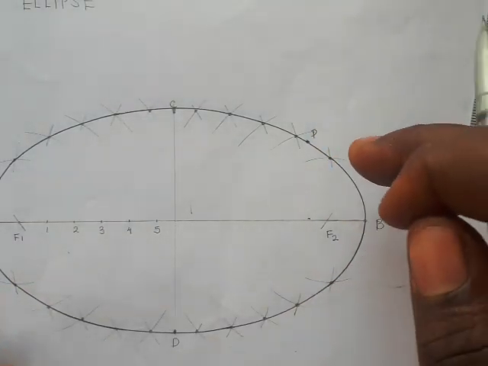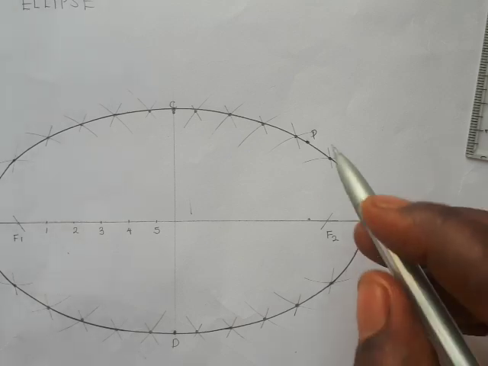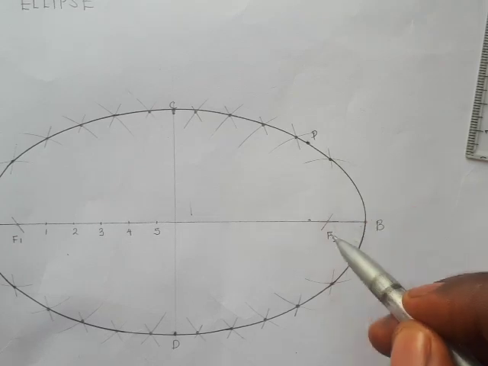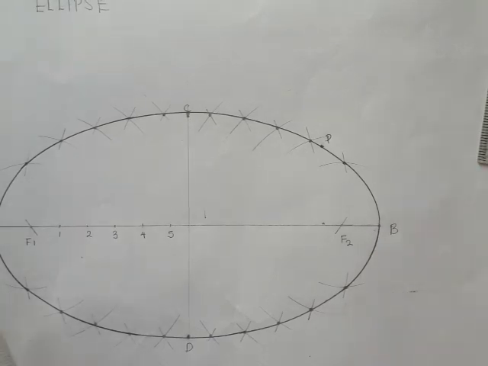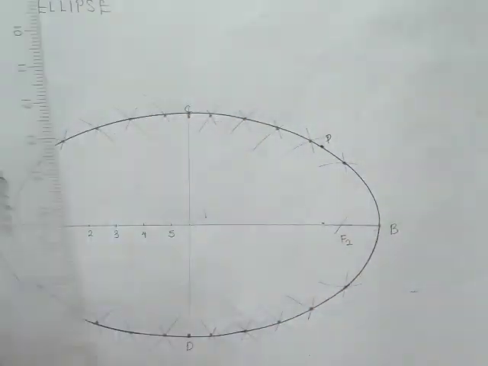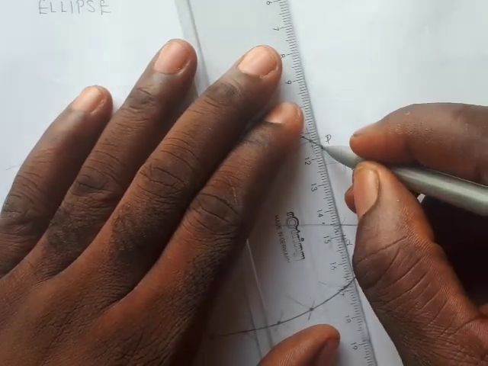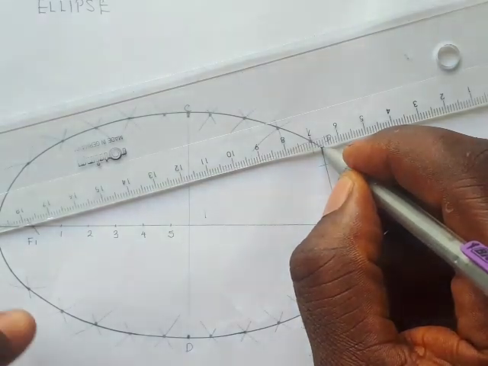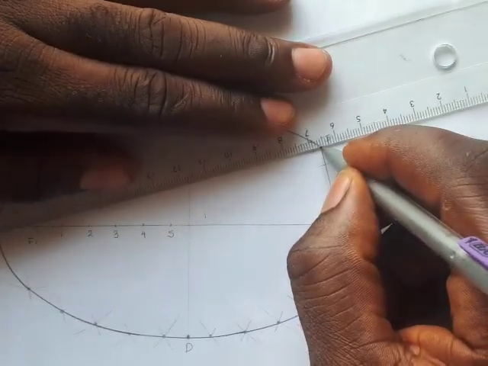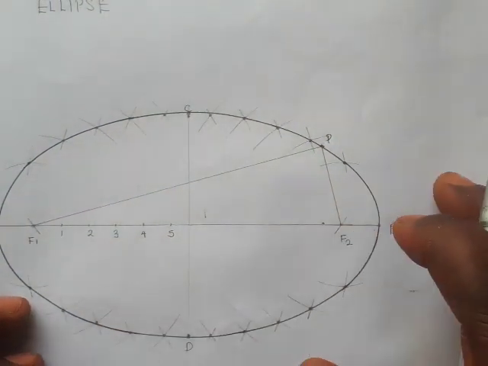So how do you construct a tangent? Now, it could be any point on the ellipse. The same method applies. The first thing you do is, after locating the point, you join it to the foci, the focus of the ellipse. You know, an ellipse has two focus, or two foci if you like. Now connect this point P to F2 with a thin line, and connect this point P to F1. So that's the first step.